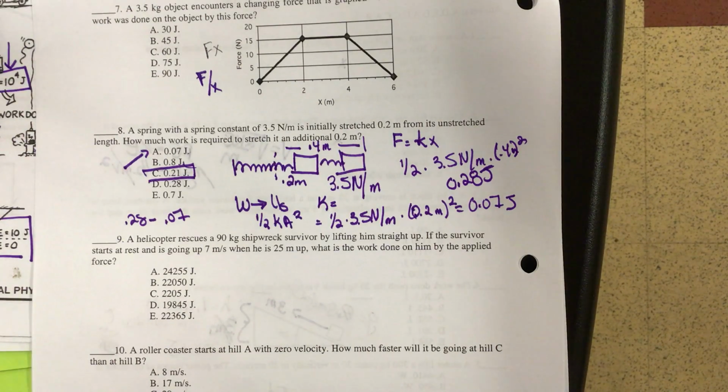And the reason you can't do that, when you first look at this, you think, oh, it's easy, twice the force, right? Wait, Mrs. Valletta, there's not 0.14. How is that possible? The more you stretch it, the more force it takes. So you can't just do force times distance. It's not a constant force. Are we good? Okay.